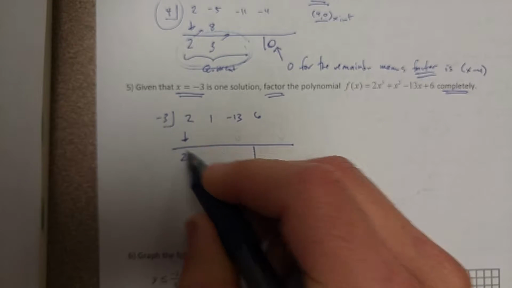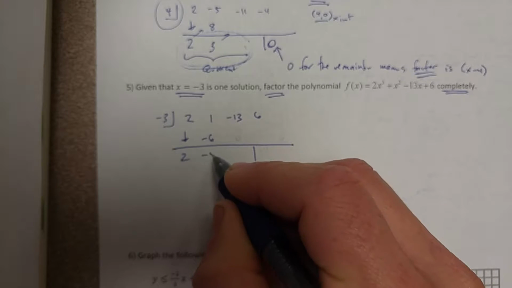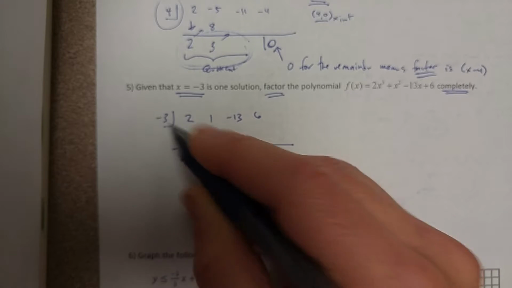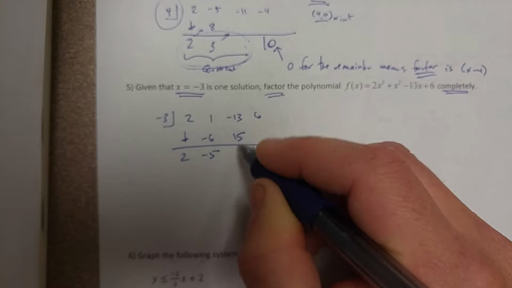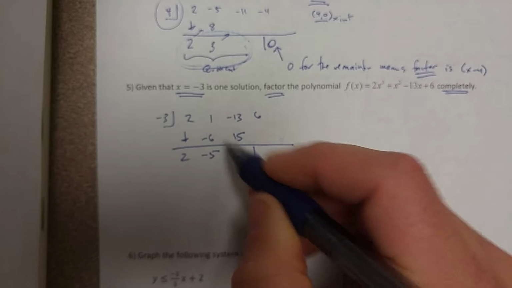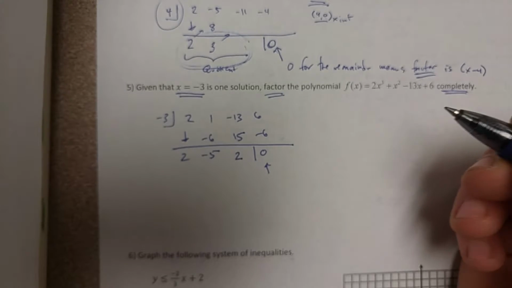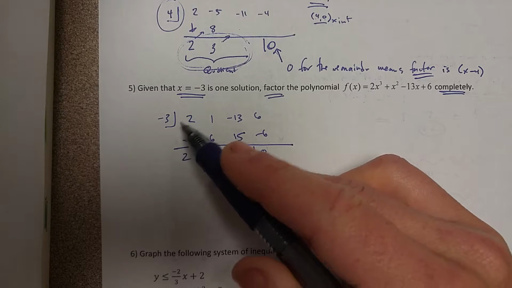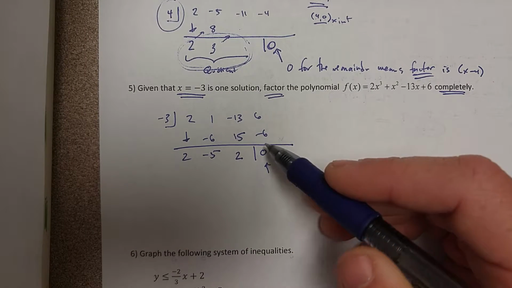And so you're going to do this. Remember, multiply here, that gives you -6. So add here and you get -5. Multiply here and you get +15. Add, +2. Multiply with the -3 again. And this is good. Remember, we're looking for that 0. That means that we did it right, because we were told that -3 was a solution. So it should give me a remainder of 0.